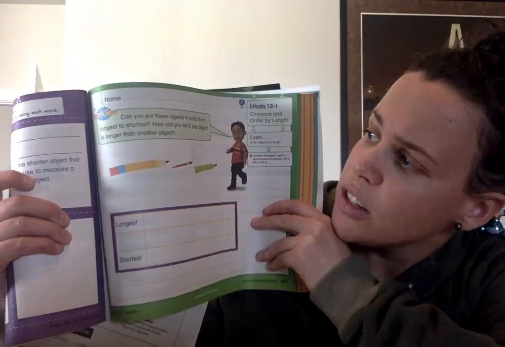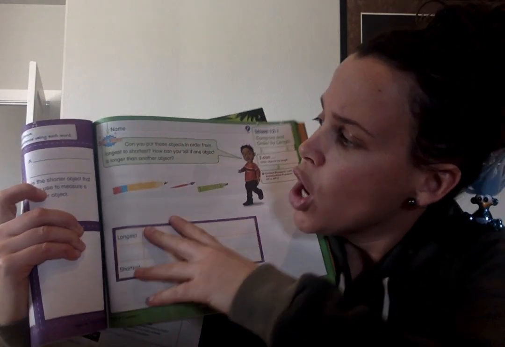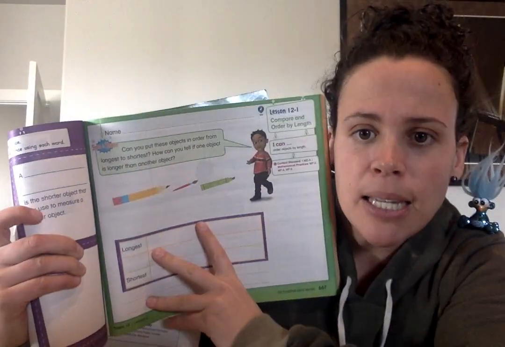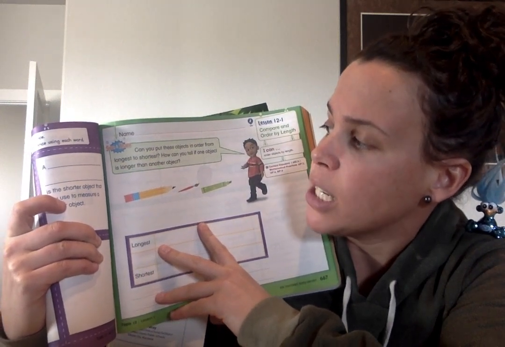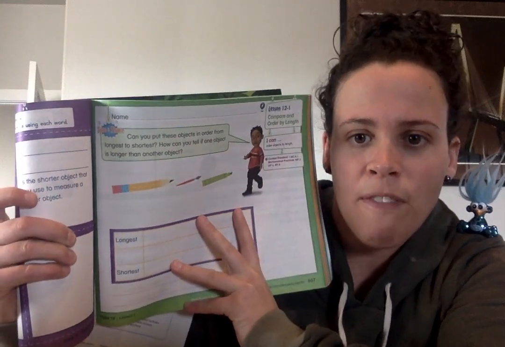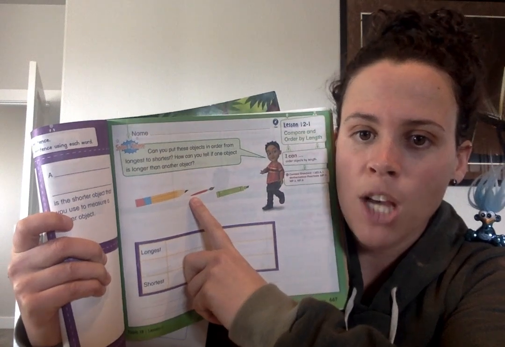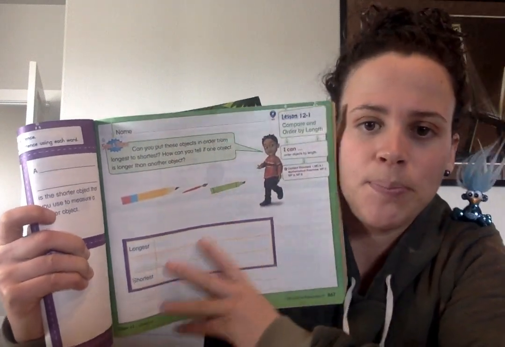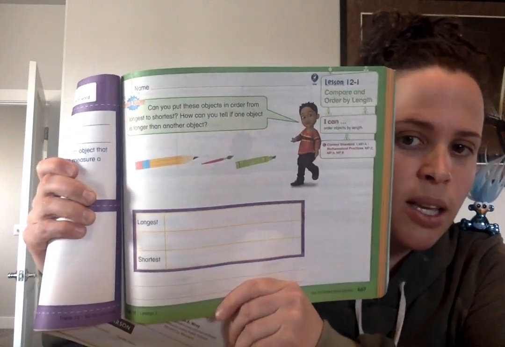Our solve and share says, can you put these objects in order from longest to shortest? How can you tell if one object is longer than the other? You have three objects up here: a pencil, a paintbrush, and a marker. Take a look at those three objects.